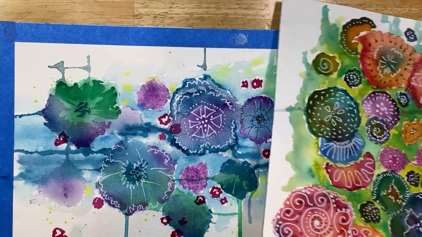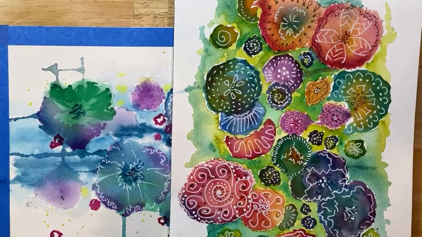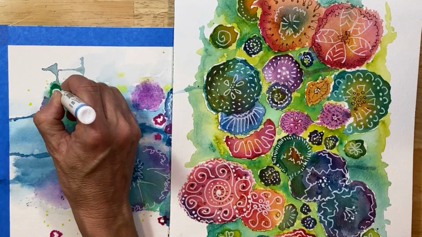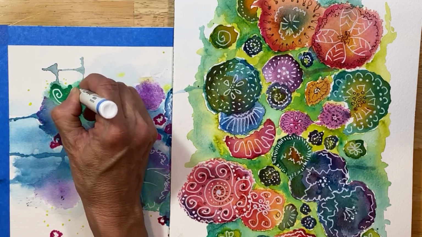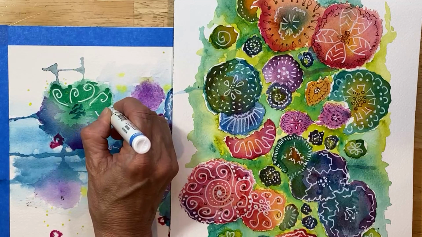Let's see here. I'll try to put this one up a little bit too, so if you need any more ideas, you can look at this other one and maybe get some ideas. Here's something that I did on the other one. I just did some funny spiral type of shapes.